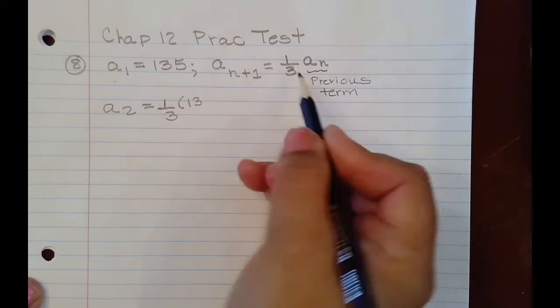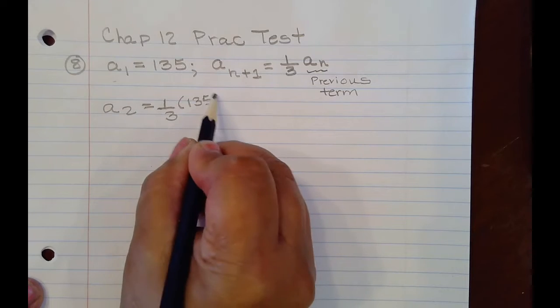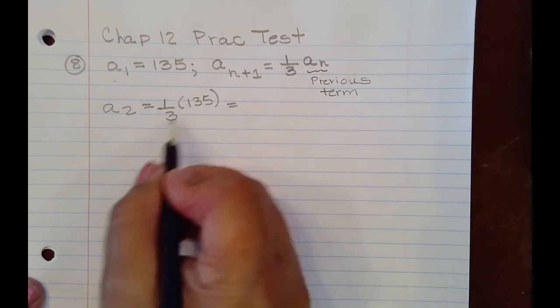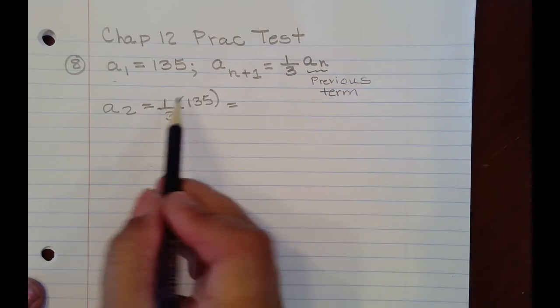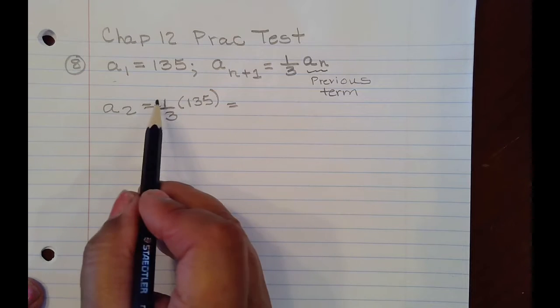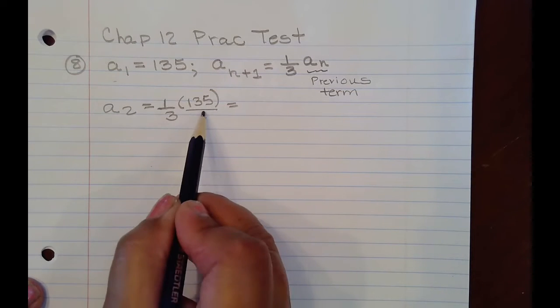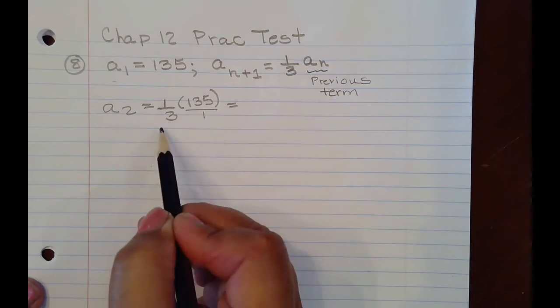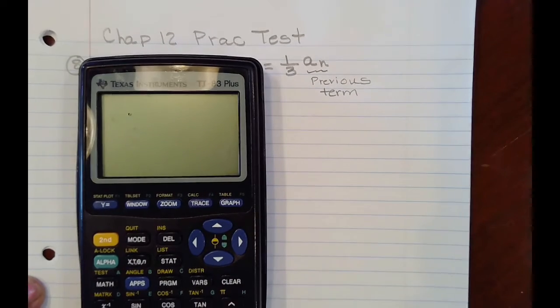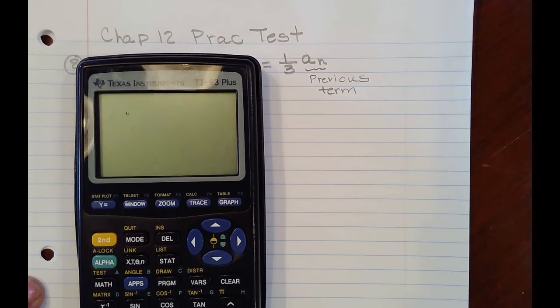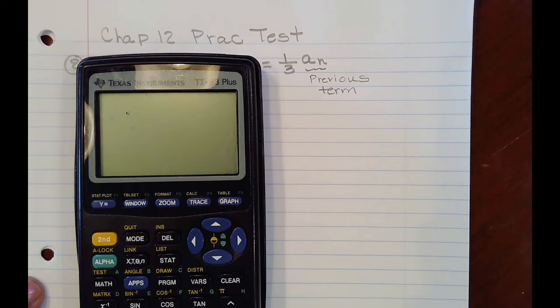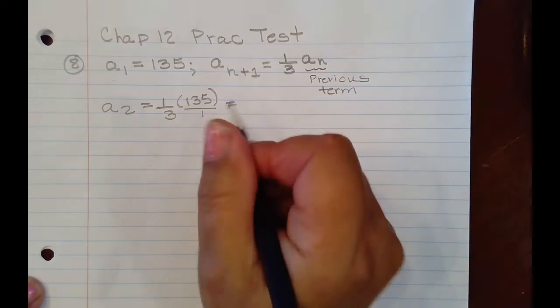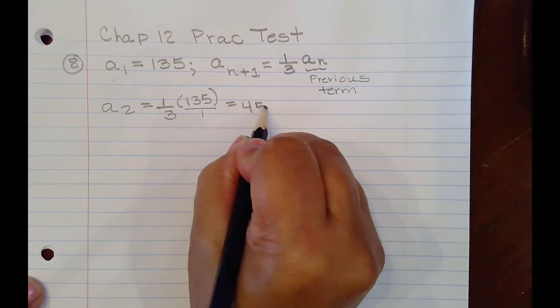Okay, previous term, only term we know at this point is 135. So that is the term previous to the one that we are finding. So 135 divided by 3, that's what 1/3 times 135 means. It's top times top, because 135 is the same thing as 135 over 1. So it's top times top, 135 divided by 3. My calculator's not dead. There. 135 divided by 3 is 45. So 45.